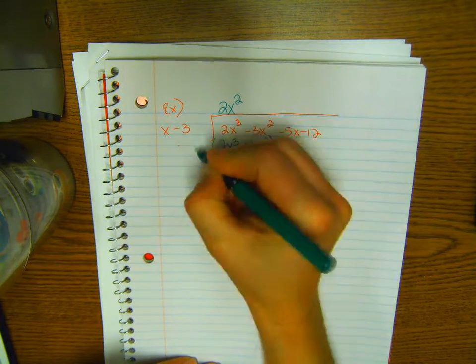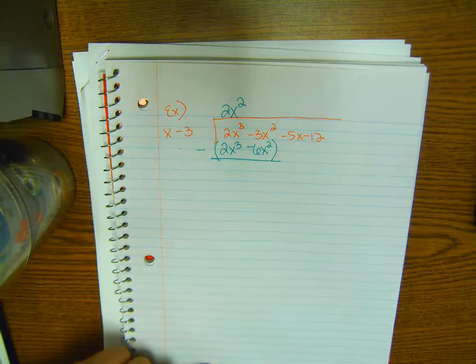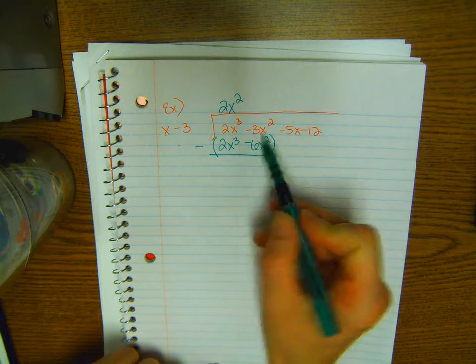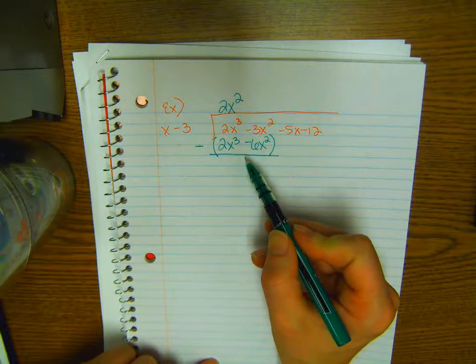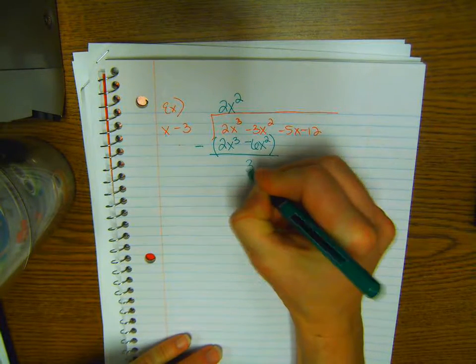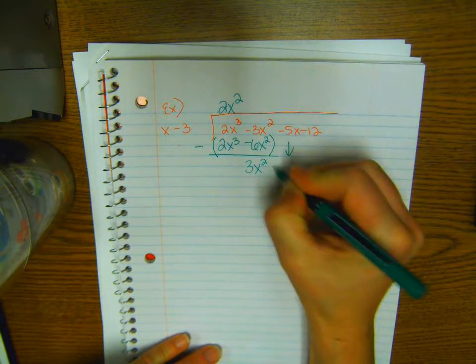Then I subtract. Be careful here, this is minus a negative 6x squared, okay? So that becomes positive 3x squared minus 5x.